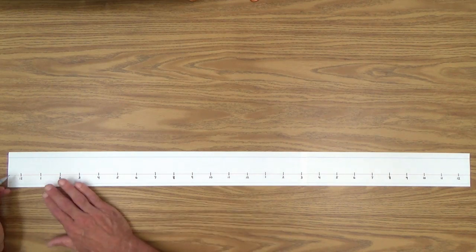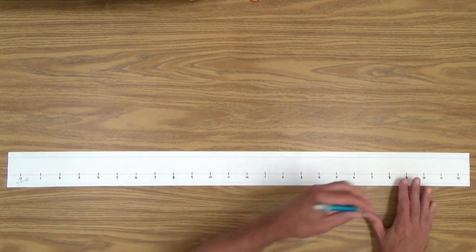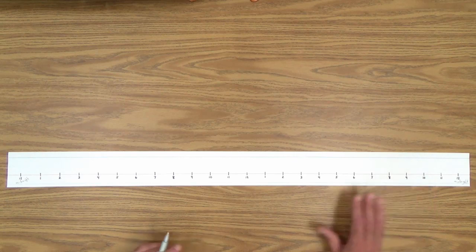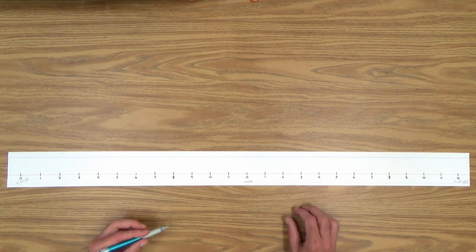So maybe we should start by labeling this midnight. And, of course, the other one over here, midnight. Noon here, and let's see, what else could we do?